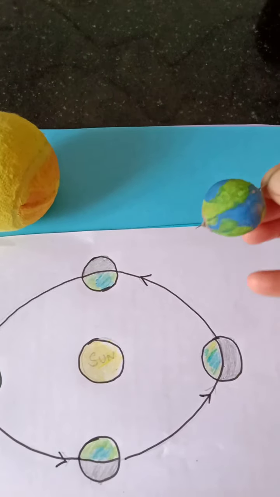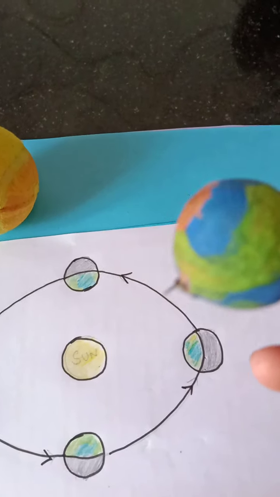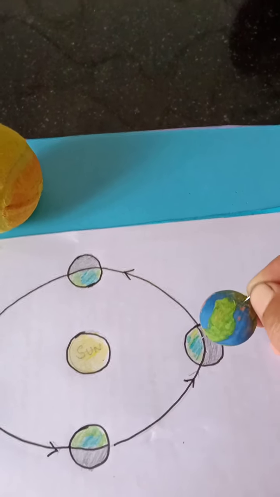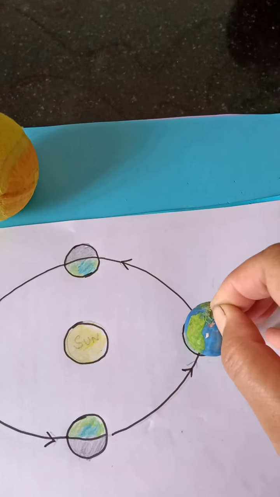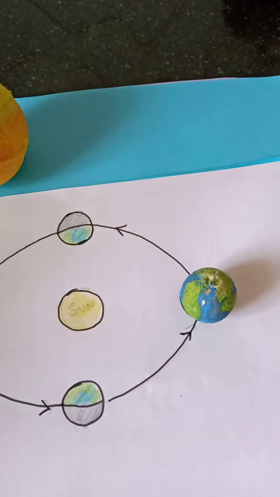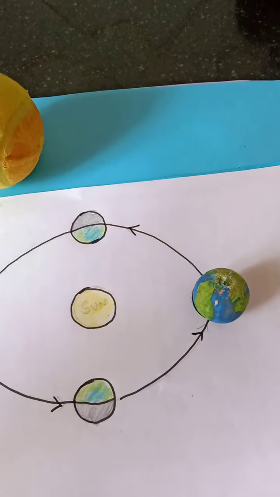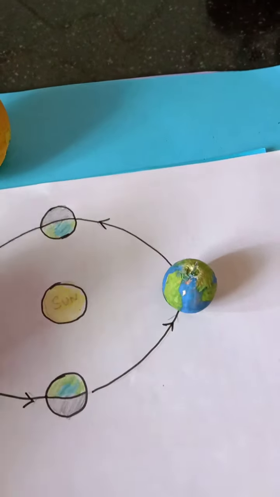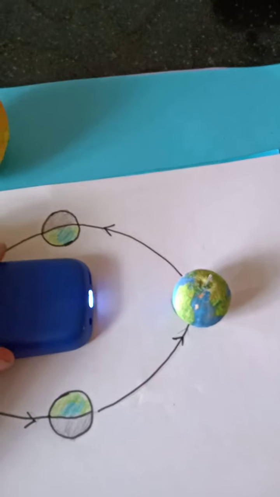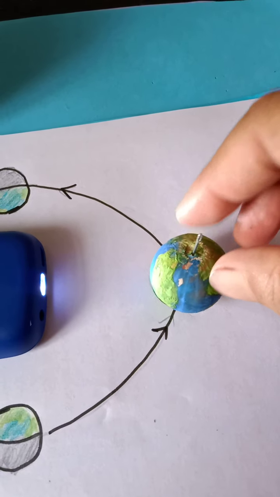If I pull this up and show it to you, this is called Earth's axis, the pointed one. So if I put it here, and I'll get a torchlight to show it as sunlight. Okay, let's assume this is the sun and the earth is moving around the sun. The earth is also moving on its own axis.